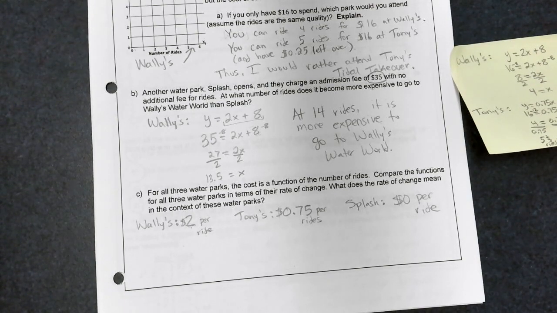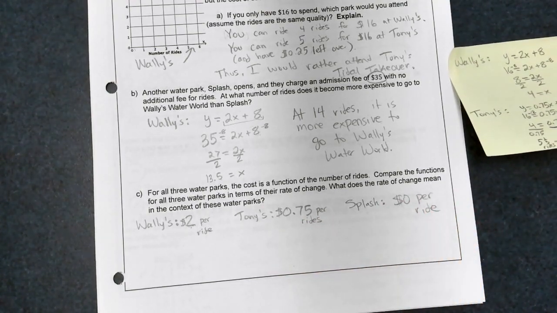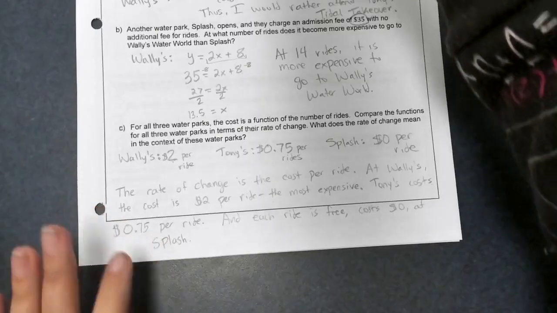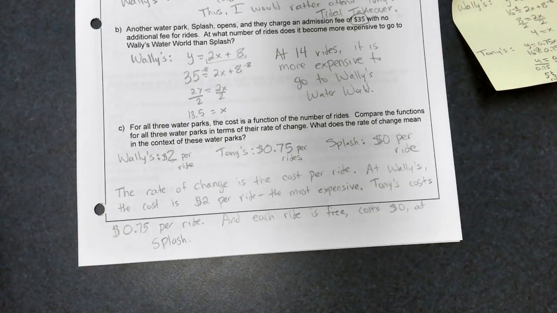So we have all 3 of their rates of change, and what does the rate of change mean in the context of these water parks, right? So it's the cost per ride. So Wally's costs the most per ride. Tony's is the second most per ride, and Splash is free per ride. So I'm going to write a sentence that says that. All right, so there we go. The rate of change is the cost per ride. At Wally's, the cost is $2 per ride, the most expensive. Tony's cost is 75 cents per ride, and each ride is free, costs $0 at Splash.